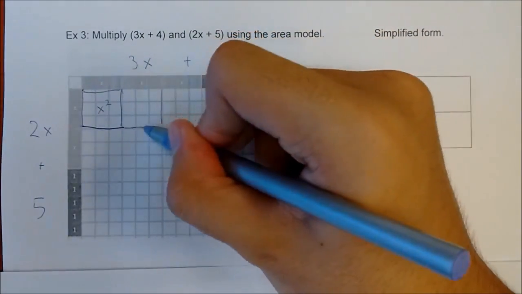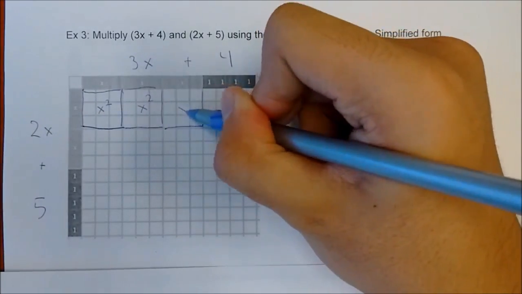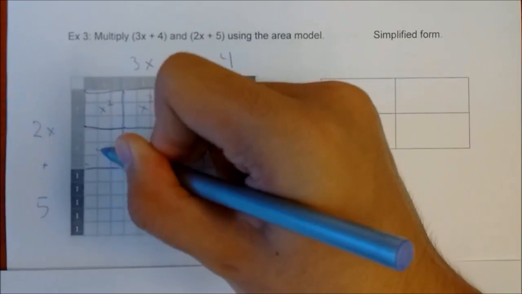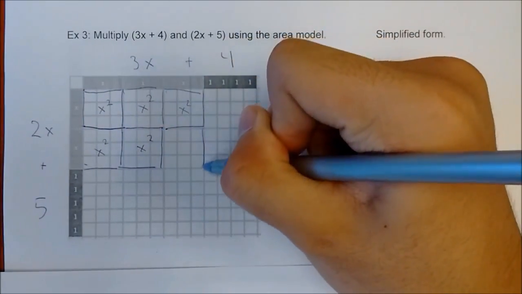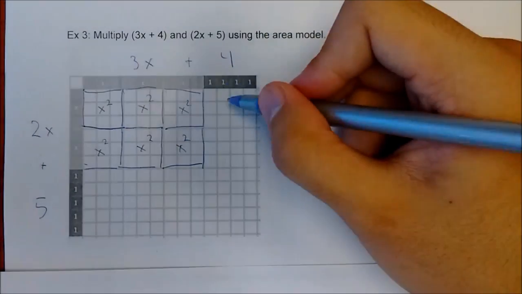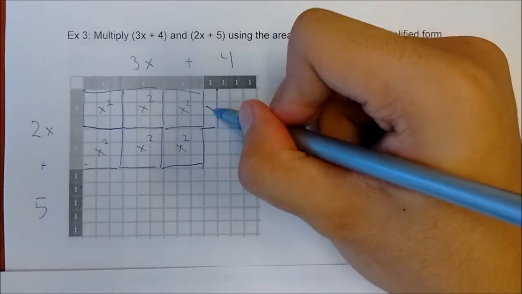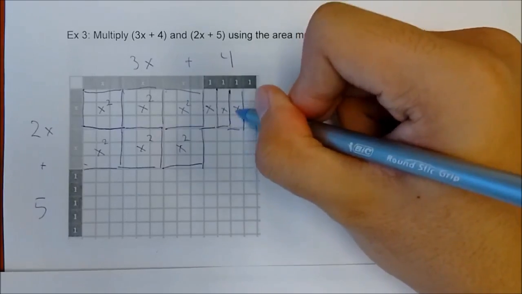And we repeat this process for each x block there is. And now we move over to the right side, where we have 1 times x, which is simply x. And we have 8 of these.